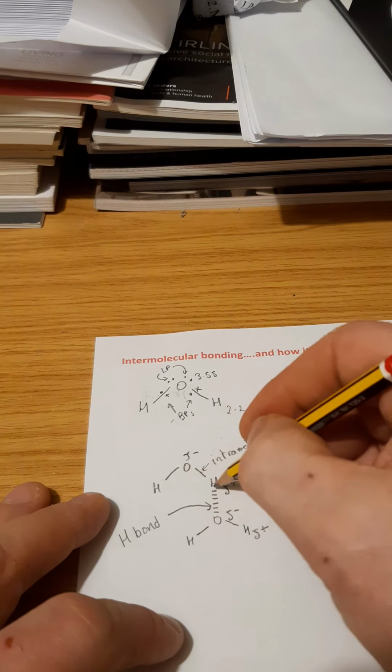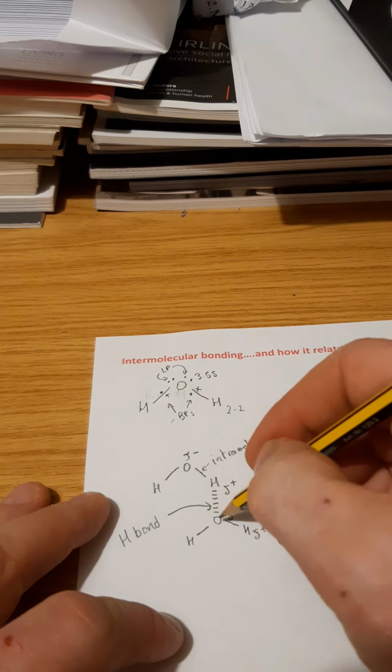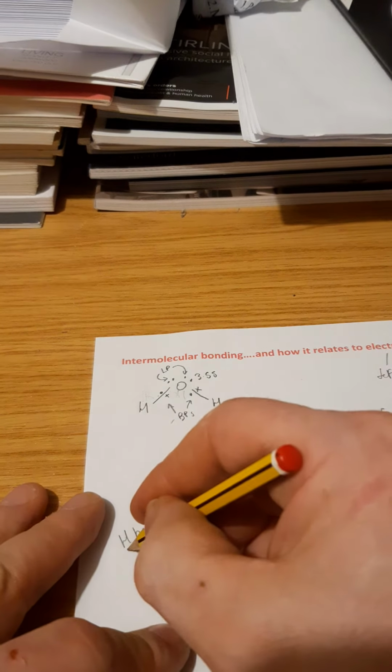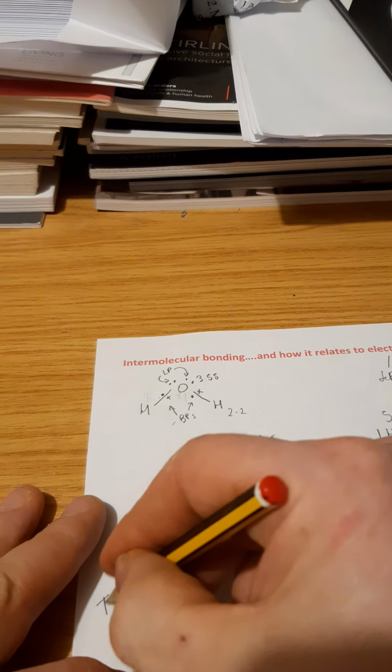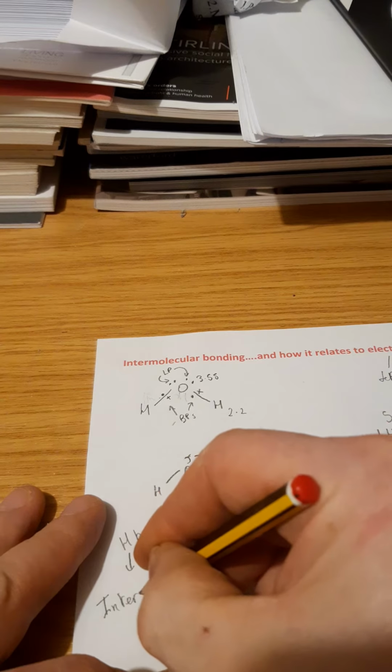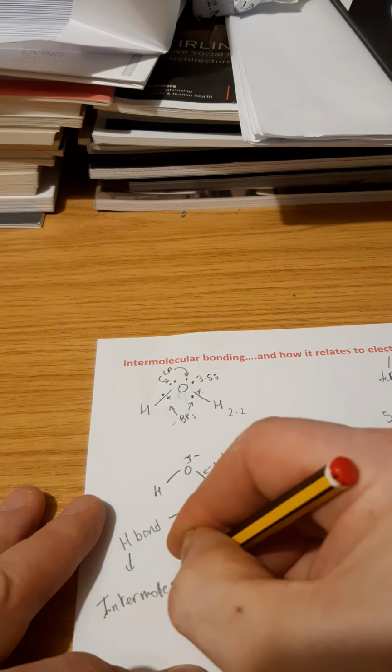But now, that is not in the molecule. It's between two different molecules. So this is an intermolecular bond. Very different.